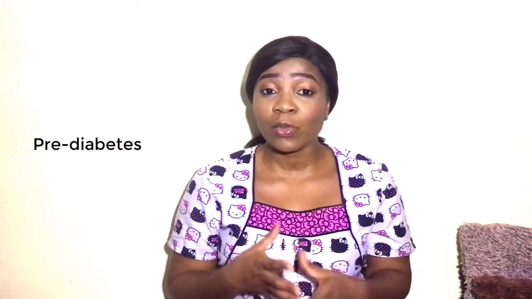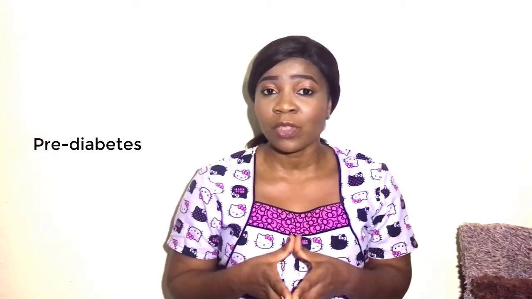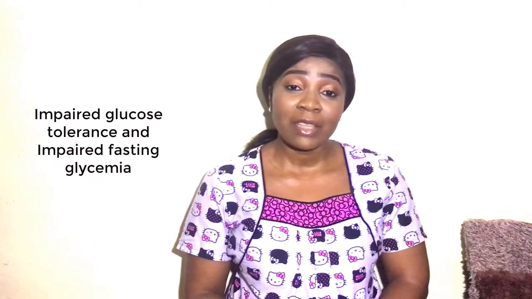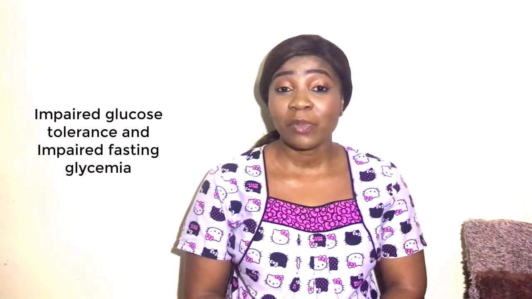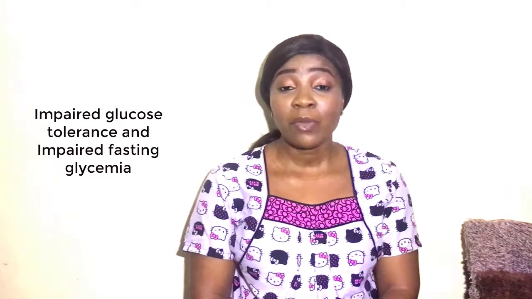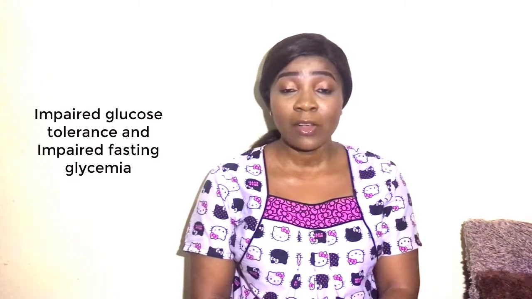There's another type of diabetes mellitus called prediabetes. This could lead to type 2 diabetes mellitus. It occurs when the blood sugar is higher than normal but not high enough for a diagnosis of type 2 diabetes mellitus. There's also impaired glucose tolerance and impaired fasting glycemia. These are intermediate conditions in the transition between normality and diabetes. People with these conditions are at high risk of progressing into type 2 diabetes, although it is not inevitable.